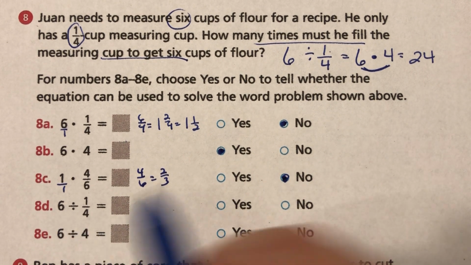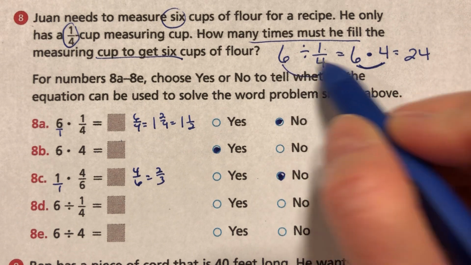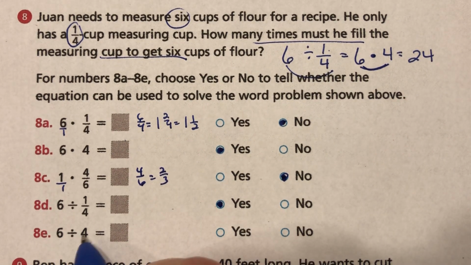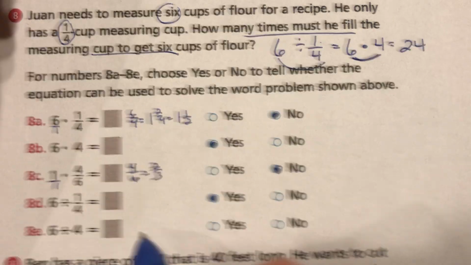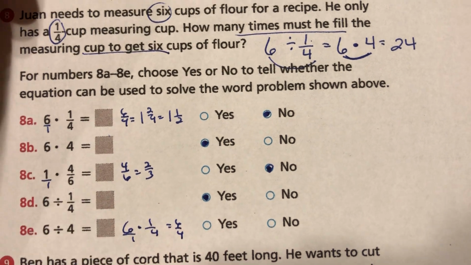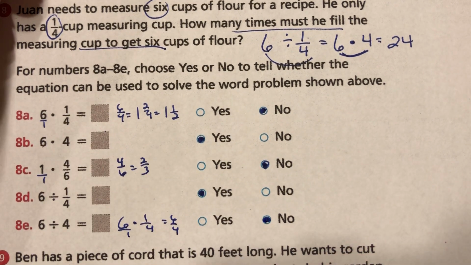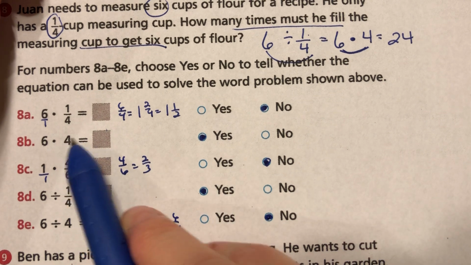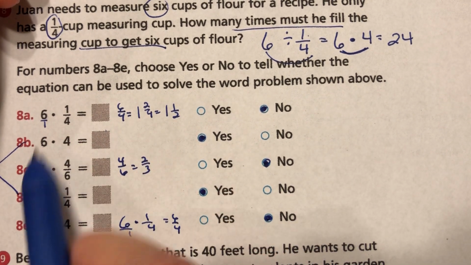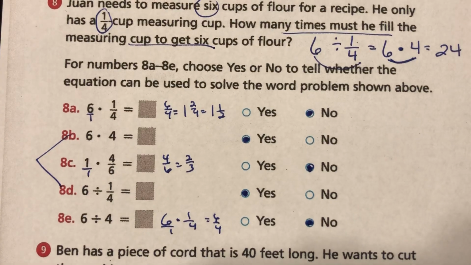6 divided by 1/4, that is the equation that we used. We already know that gives us 24, so that's a yes. And will 6 divided by 4 give me 24? No, that's the same thing as 6 times 1/4, which is 6/4, which is what we got for that first one that was already a no. So the two that will work are 6 times 4 and 6 divided by 1/4, because those two equations are inverses of one another, and that works with multiplication and division to get the same result. All right, we're almost there.